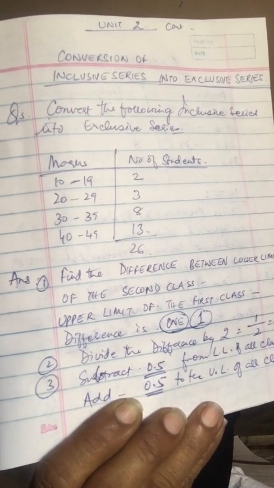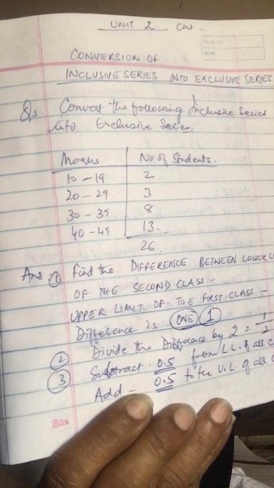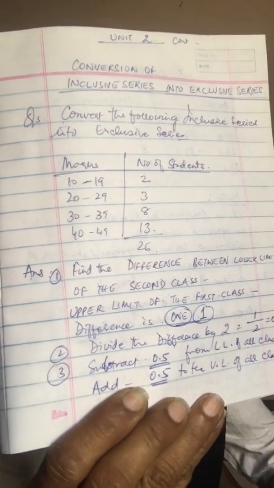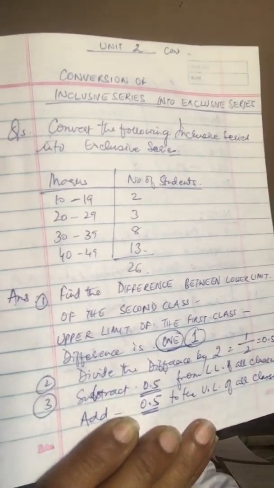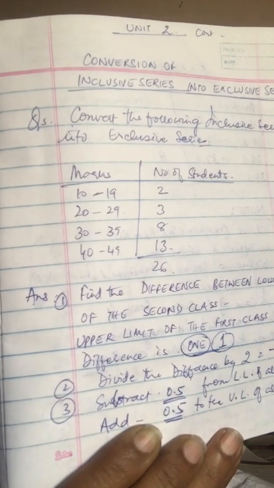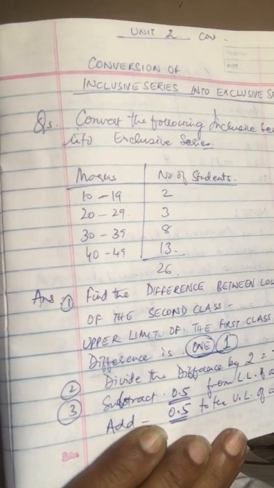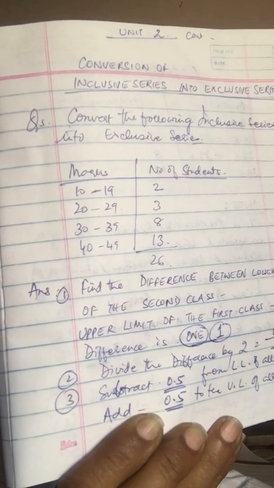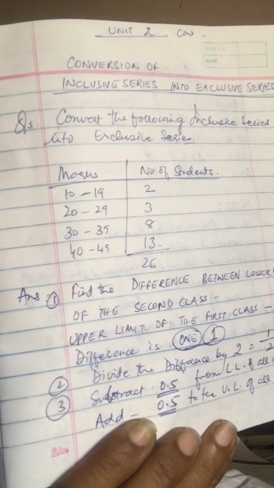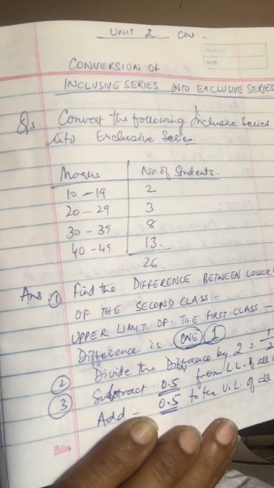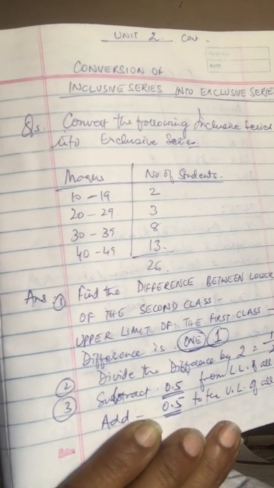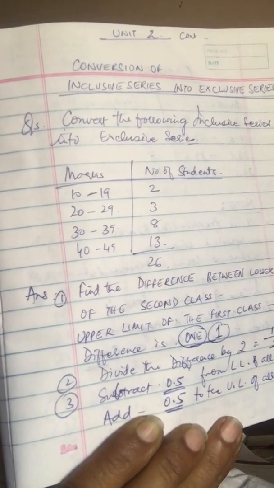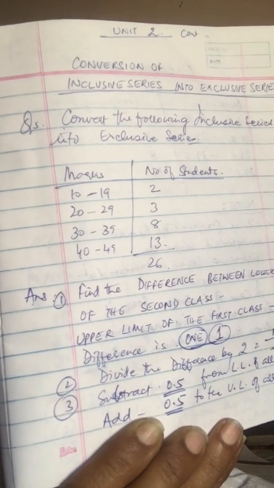Okay. Now, to the upper limit, you are going to add 0.5. So that is what you will be doing. So 19.5 the upper limit, 29.5 the upper limit, 39.5 the upper limit, 49 plus 0.5. So we've now successfully converted the inclusive series into exclusive series.